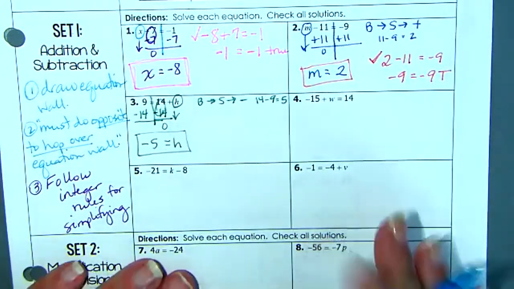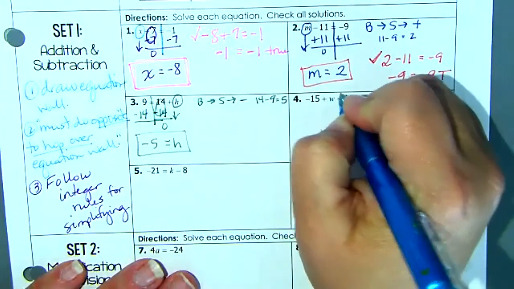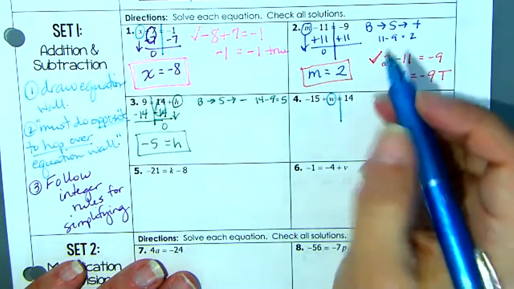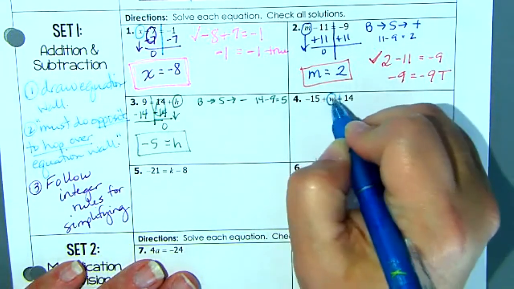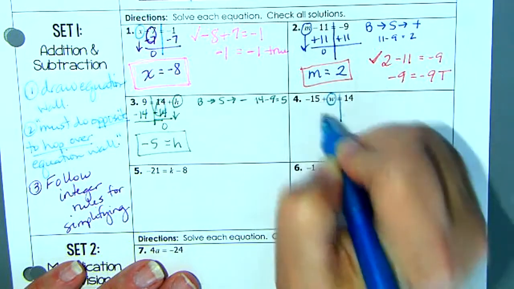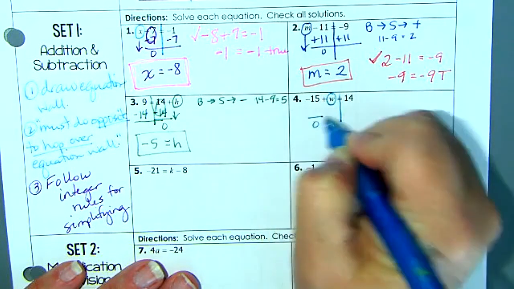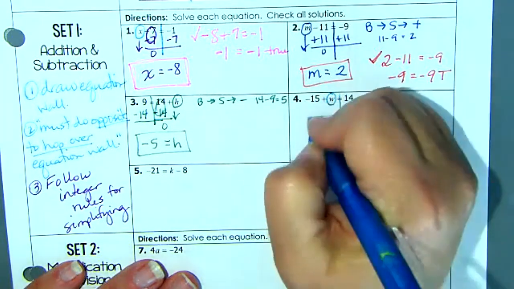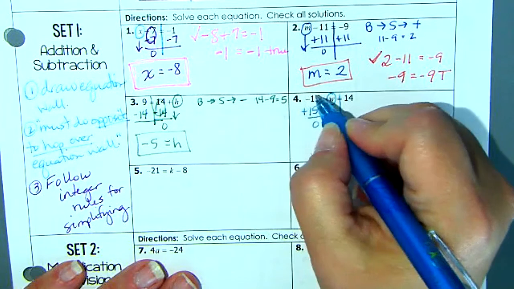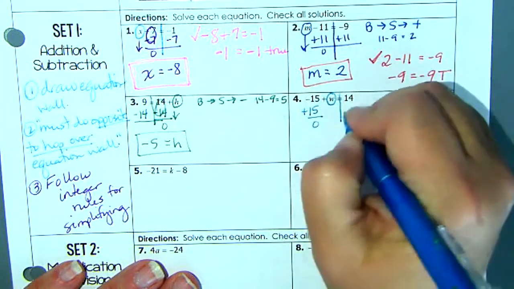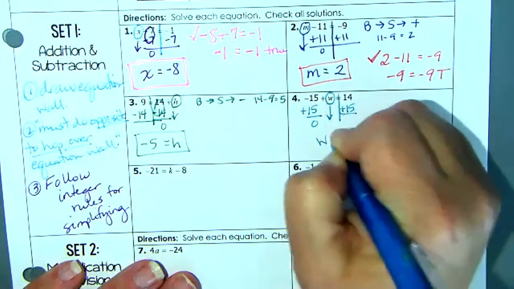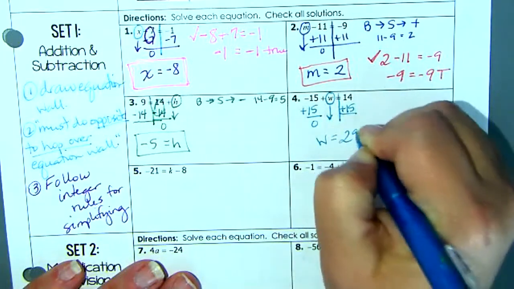Next, number 4. Again, draw my equation wall, circle my variable. What do I have to do? How is it connected? It's adding, but that's a -15. What do I have to do to make this -15 get to 0? I have to add 15. I do the opposite. It's a -15, so I'm going to add 15 to both sides. This equals 0. Bring down my w, and I have w equals 29.